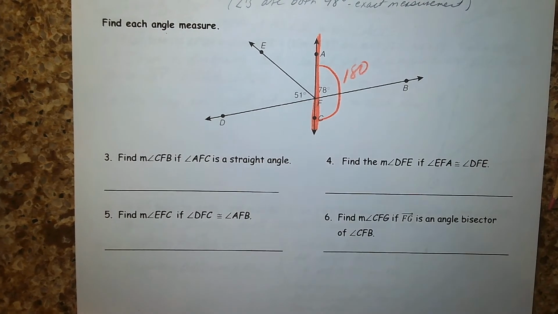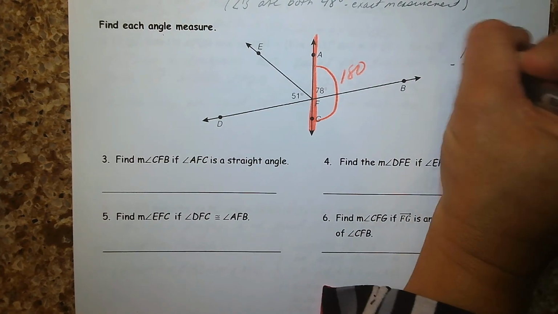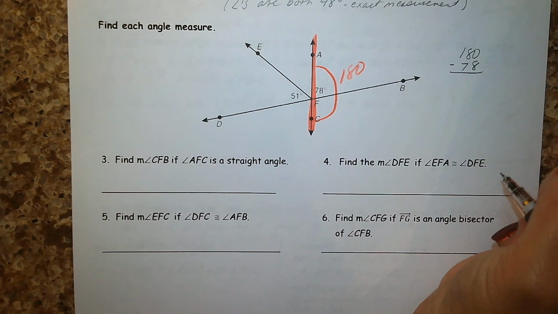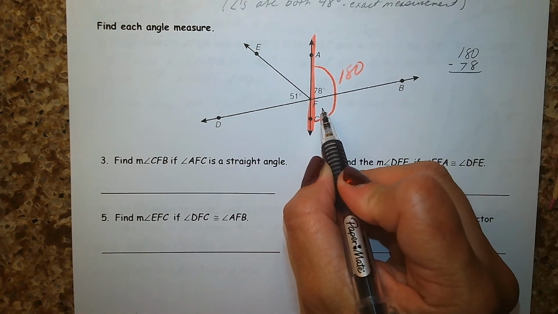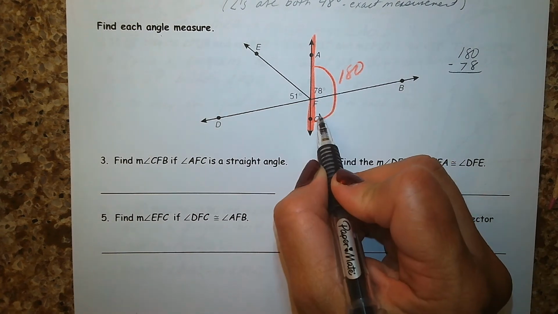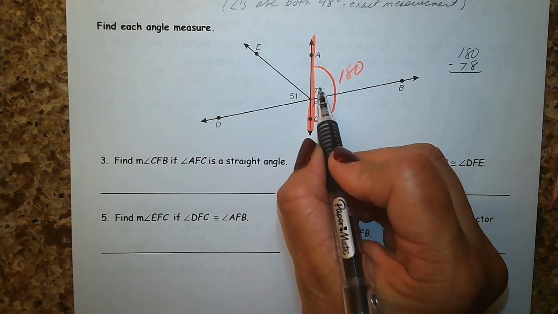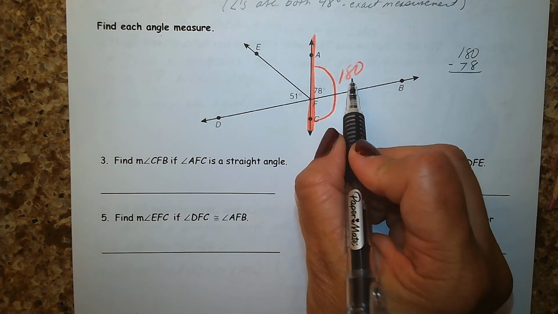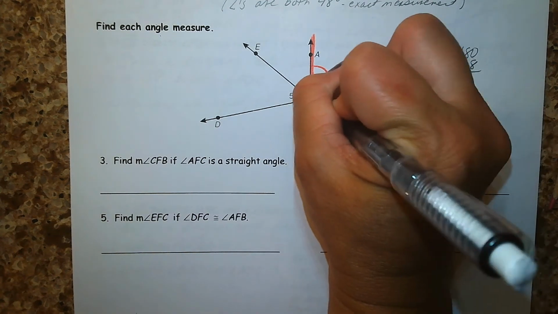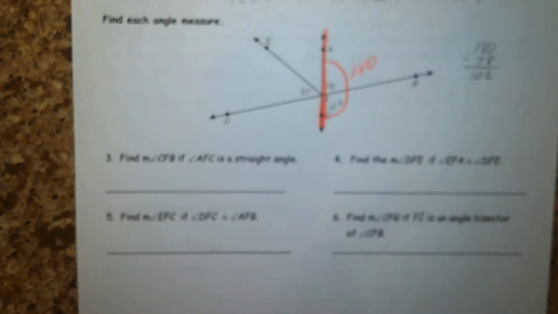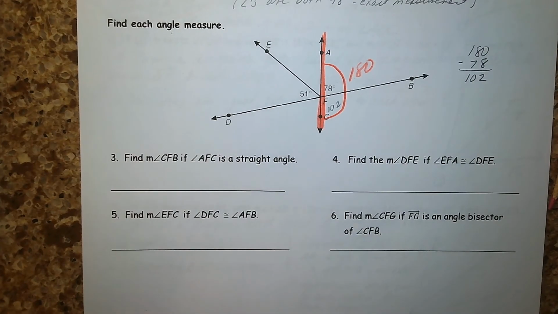So if we take 180 degrees and we subtract 78, we are going to be left with what this measurement is right here, because little angle plus little angle equals big angle, right? So these two angles add together to equal 180. If I take 180 minus 78, I'm going to find out that that measurement is 102. So that angle right there is 102, okay?